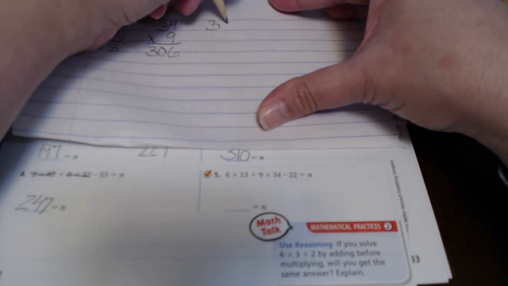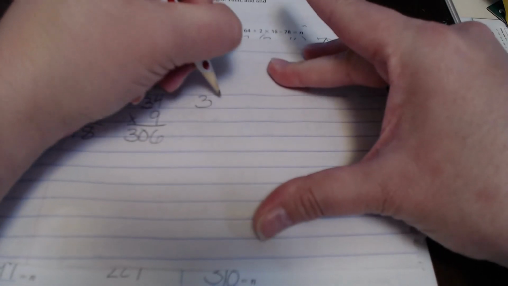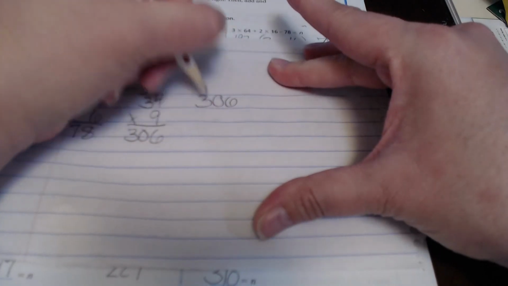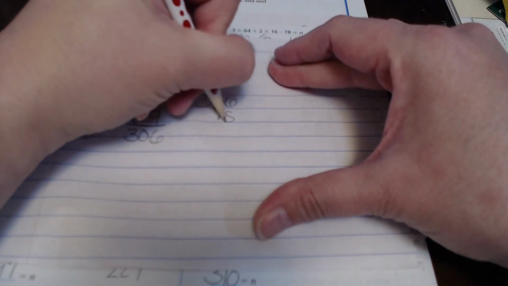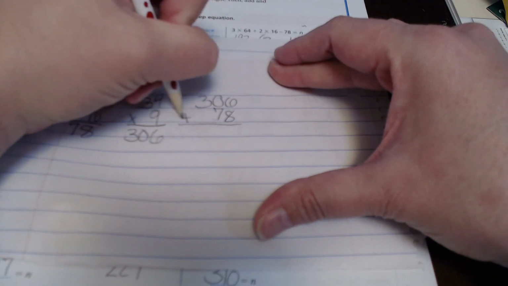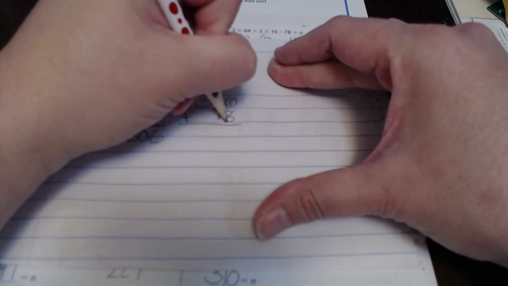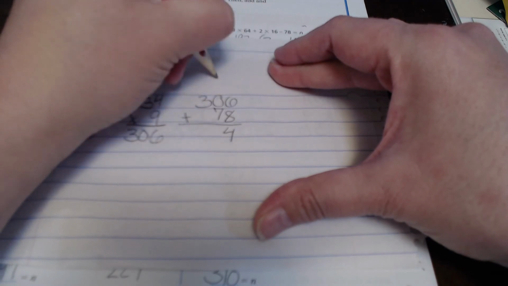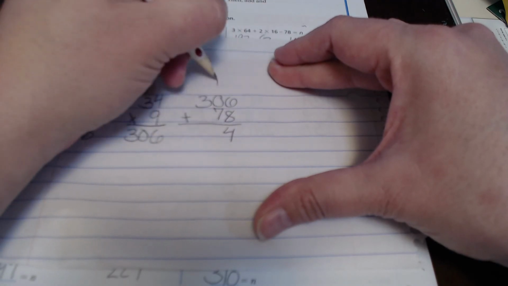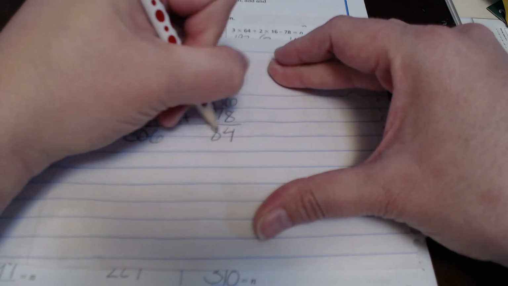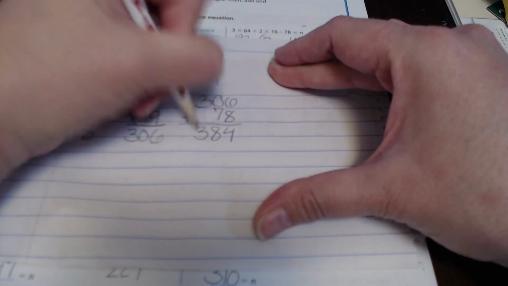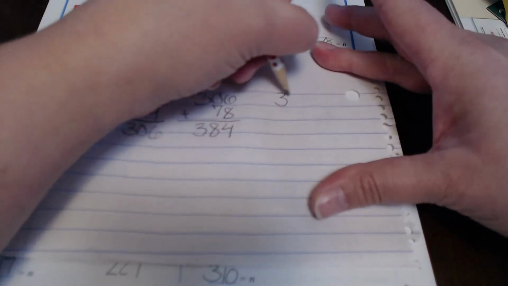Add those together. Six plus 8, 14. 7 plus 1, 8. 3. 384.